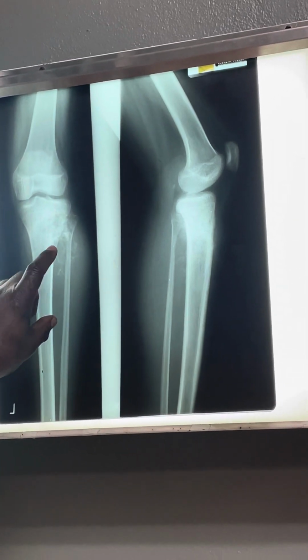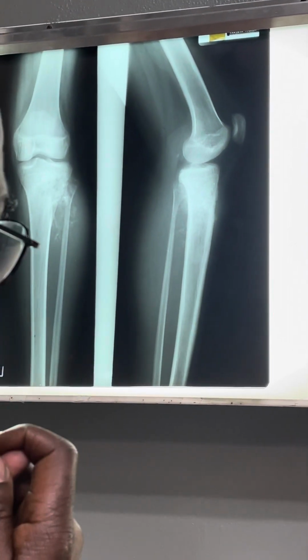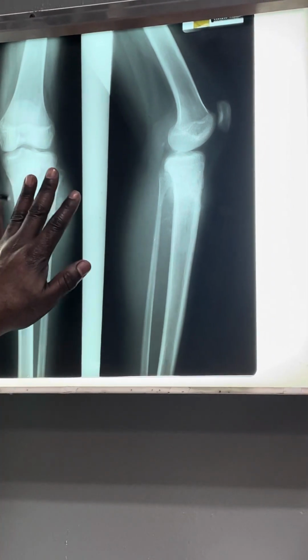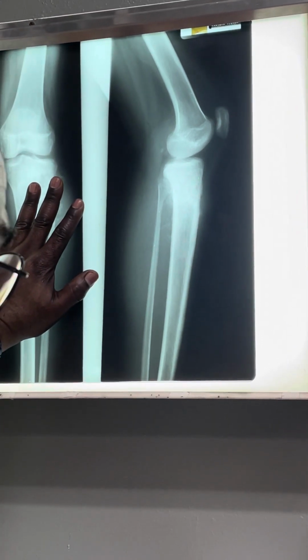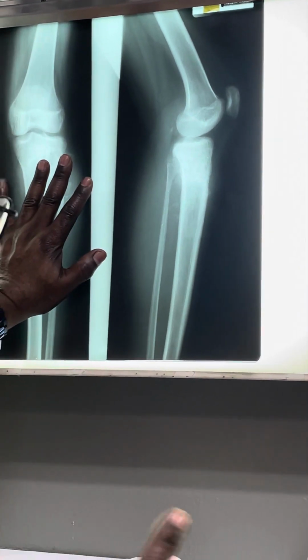Remember again, I just said metastases is the most common malignant bone tumor. Osteosarcoma is the most common solid primary bone tumor. Again, look back at my 3 slides in the tumor lecture. The most common solid primary bone tumor.